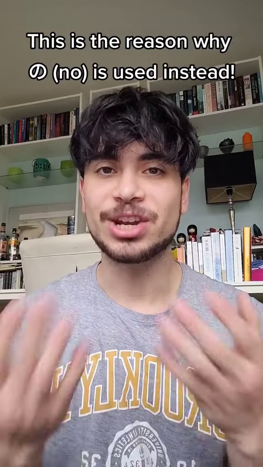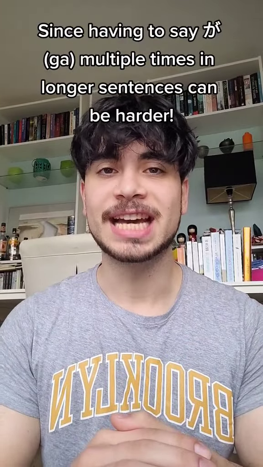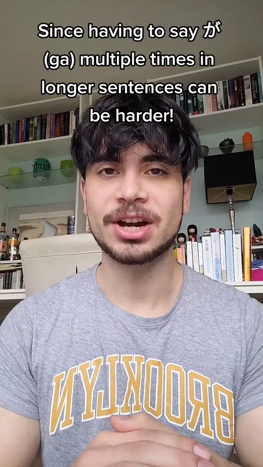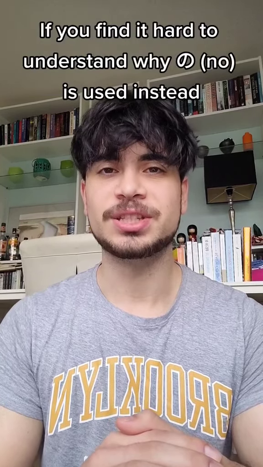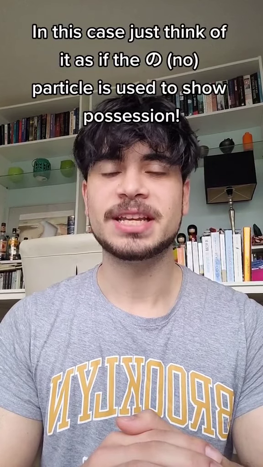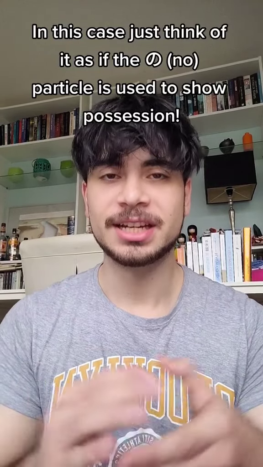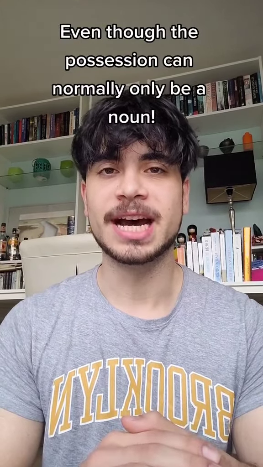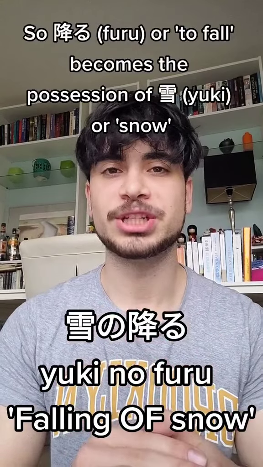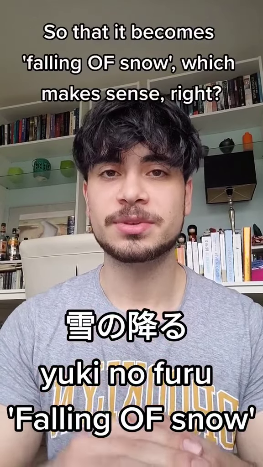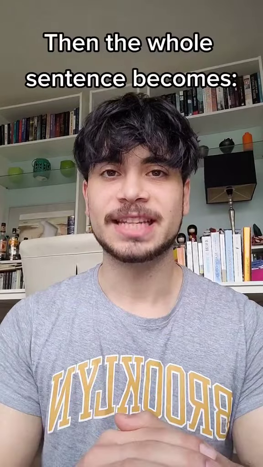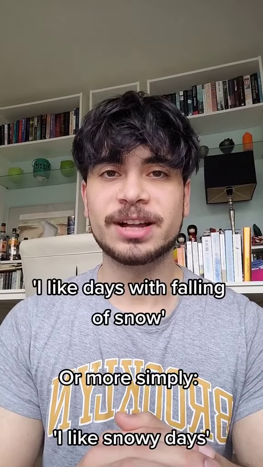This is the reason why no is used instead, since having to say ga multiple times in longer sentences can be harder. If you find it hard to understand why no is used instead, in this case, just think of it as if the no particle is used to show possession, even though the possession can normally only be a noun. So furu or to fall becomes the possession of yuki or snow, so that it becomes falling of snow, which makes sense, right? Then the whole sentence becomes I like days with falling of snow, or more simply, I like snowy days.